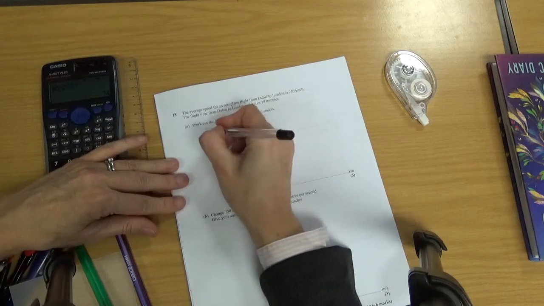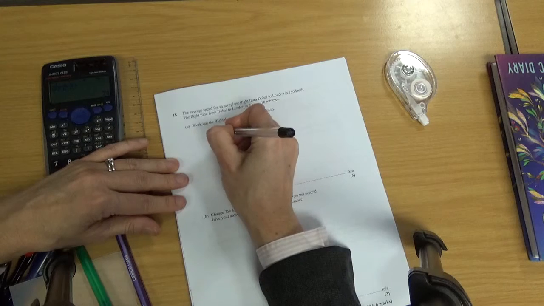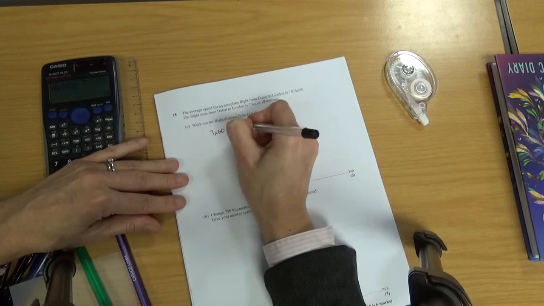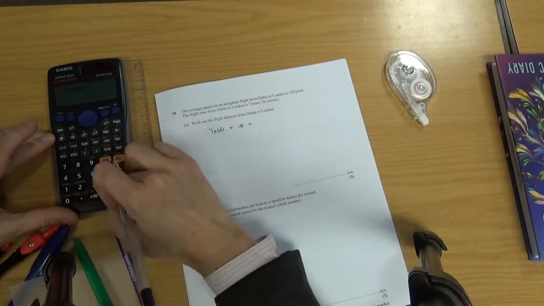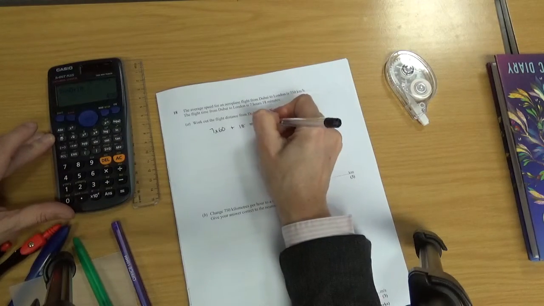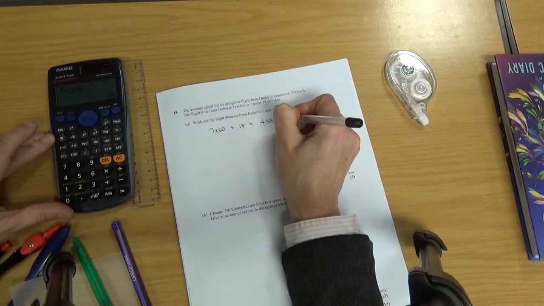Seven hours 18 minutes, so 7 lots of 60 minutes plus the extra 18. There's a grand total of 438 minutes.